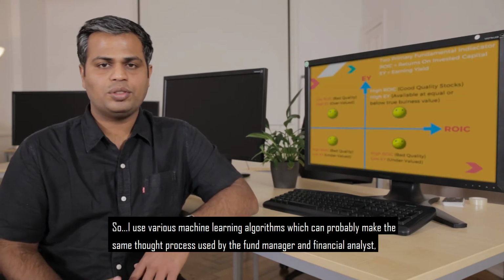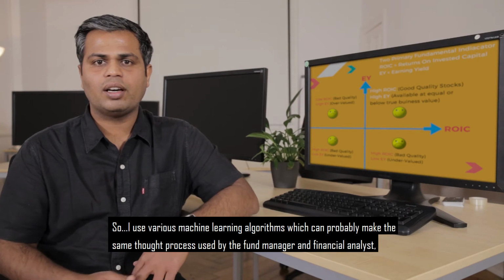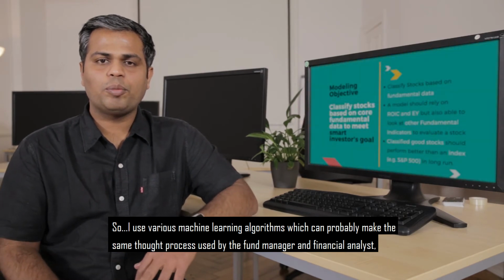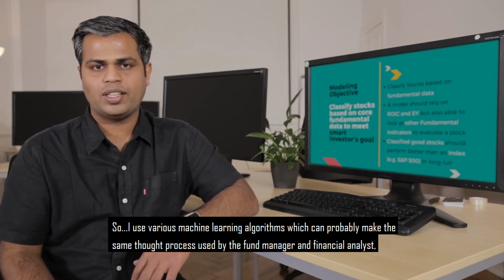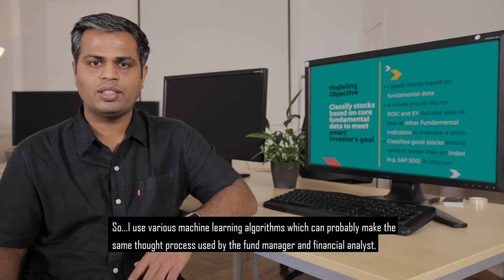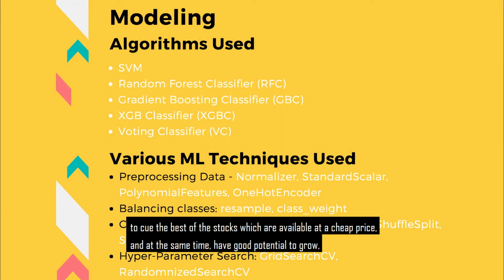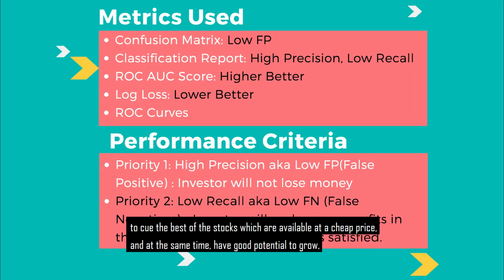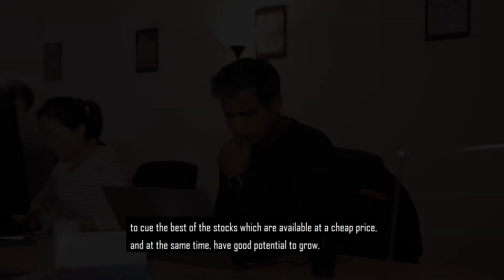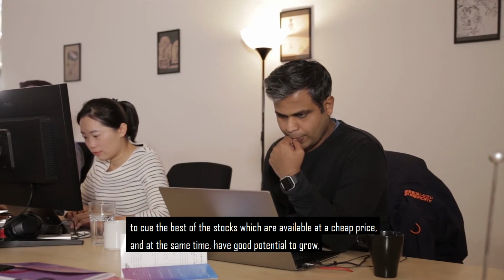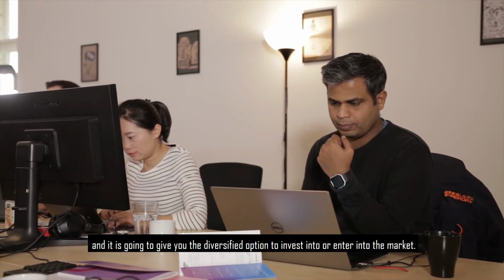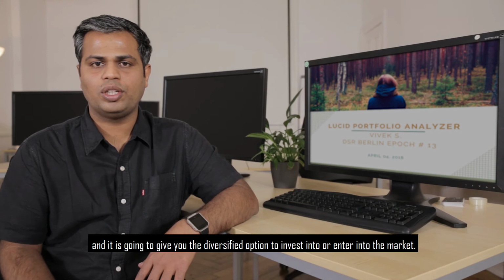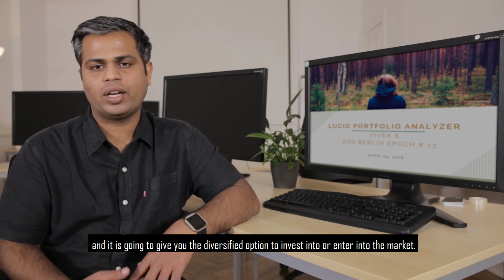So I use various machine learning algorithms which mock the same thought process used by fund managers and financial analysts, to give the best stocks available at a cheap price that also have good potential to grow, and it gives you a diversified option to enter the market.